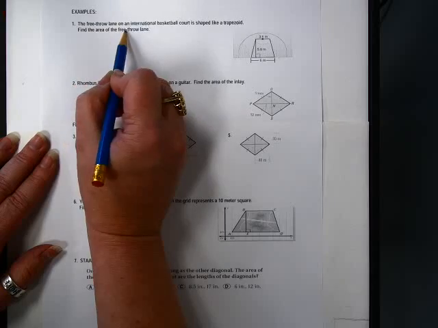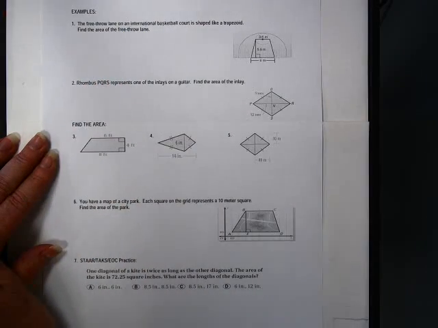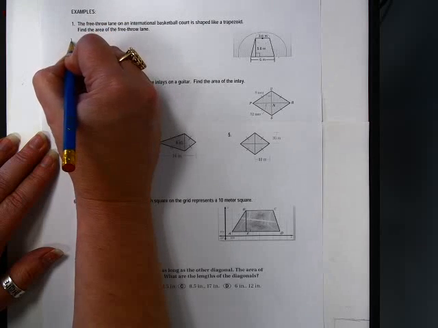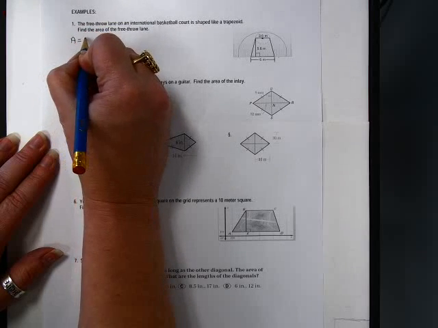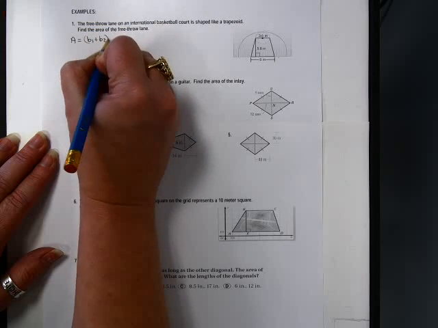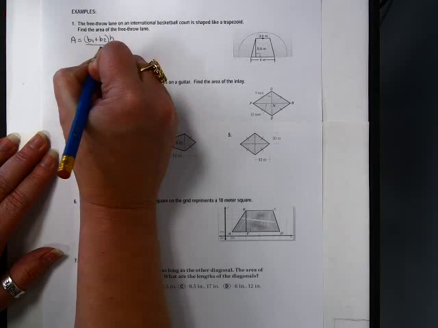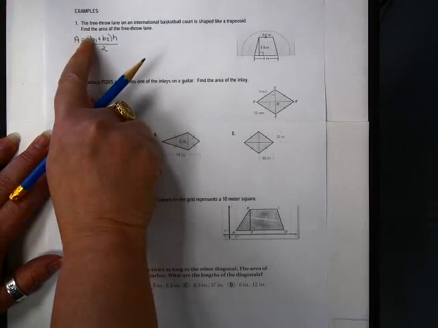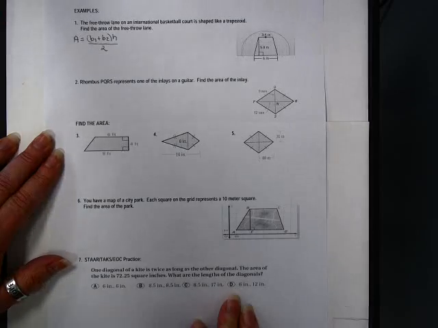Find the area of the free throw lane. In other words, find the area of the trapezoid. So remember, I always want you to start with a formula. Area is equal to base 1 plus base 2 times the height divided by 2. You can write it like that, or you can put a 1/2 in front.